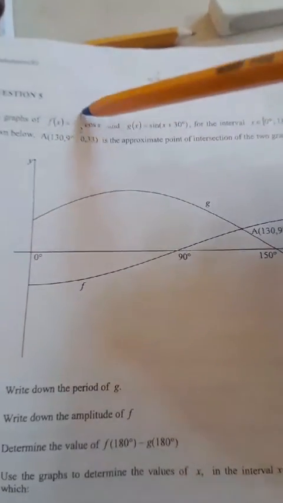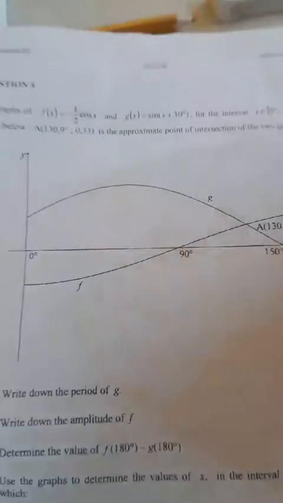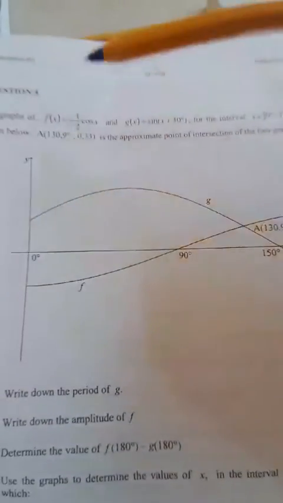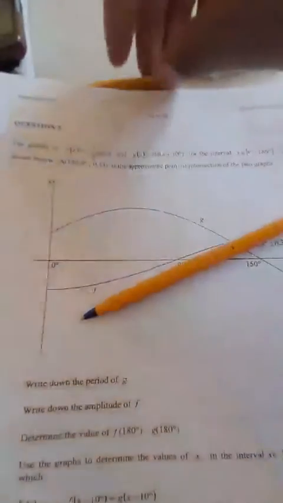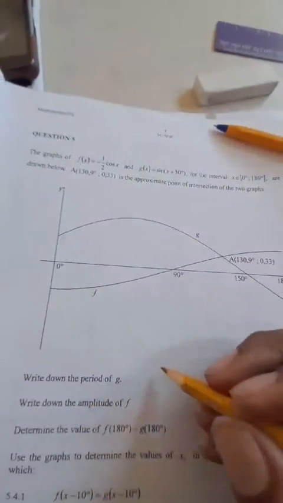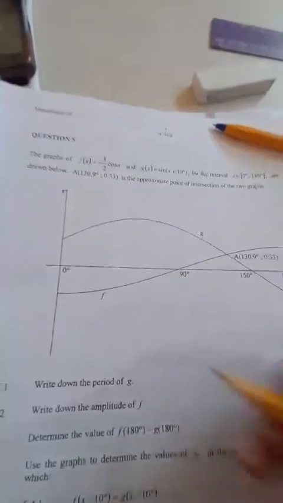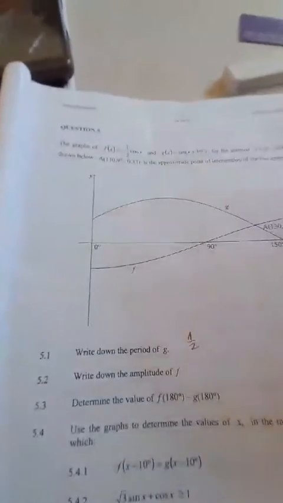I told you that the number in front of these functions, which is A, is always your amplitude. So you ignore the sign here. If the sign is negative, you just take the positive value of it. So the answer here will be, what did I say? Half is your amplitude.